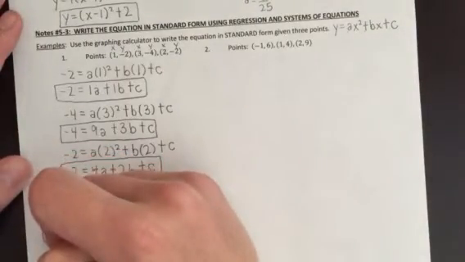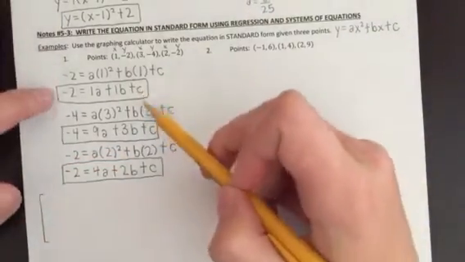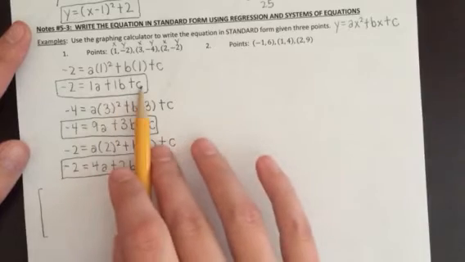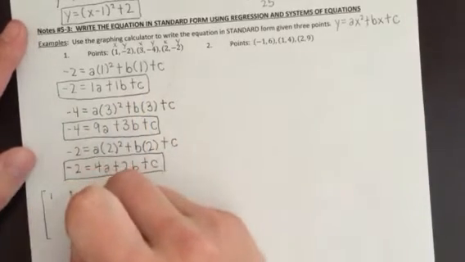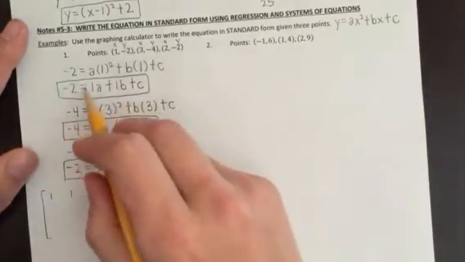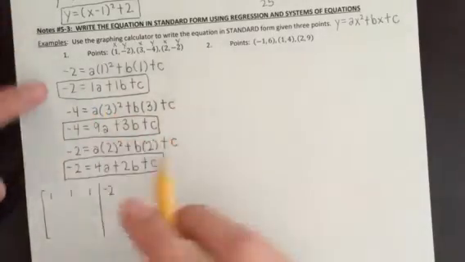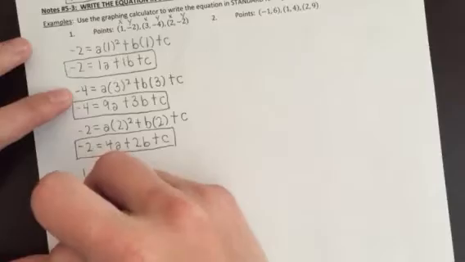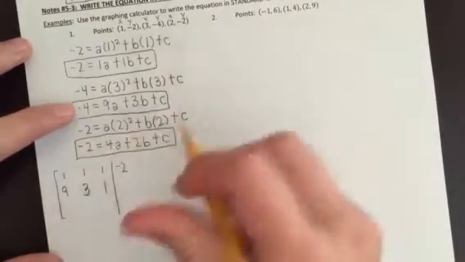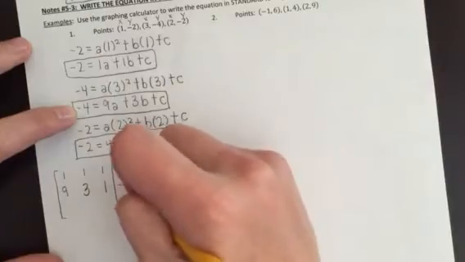So let's write our matrix that would represent this. I know it's kind of out of order, but y'all can handle this by now. So a goes first, b, and then c. So that would be 1, 1, 1, and then draw our line for what it equals. It equals -2. And then here a is 9, so 9, 3, 1, and then it equals -4.